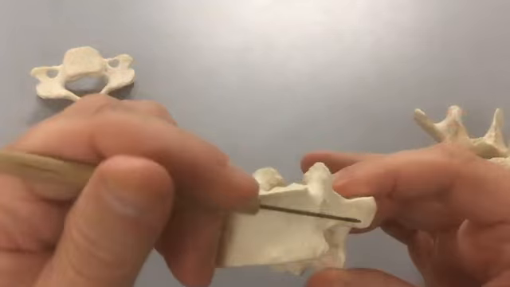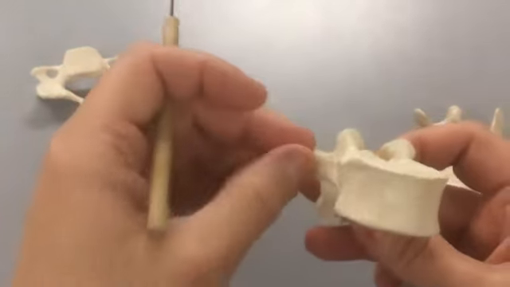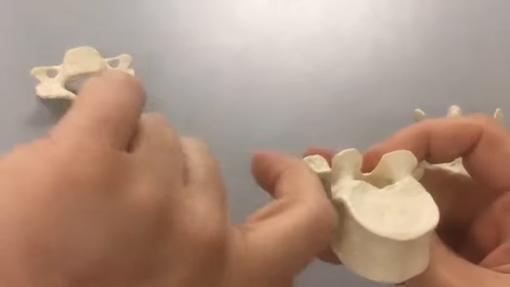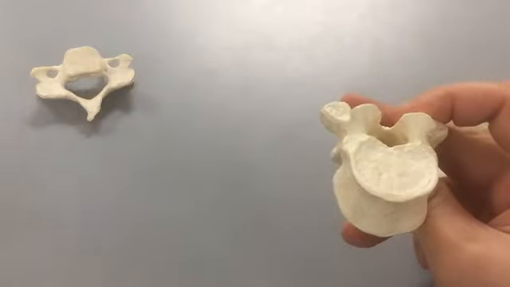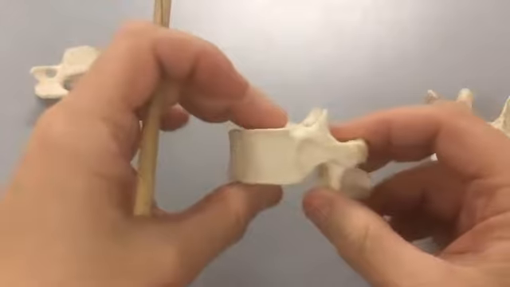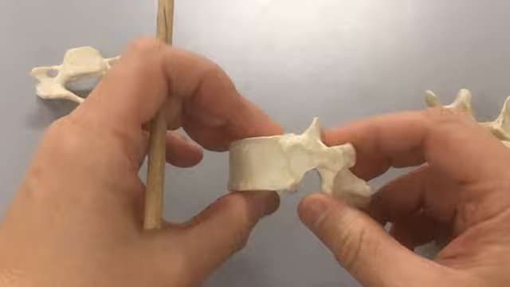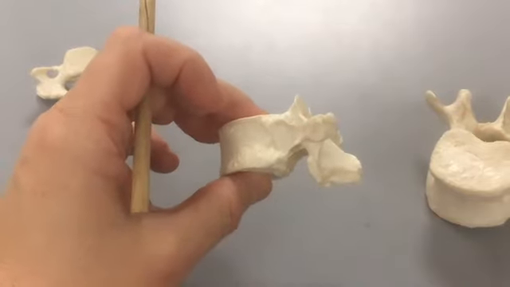Here, you'll see little grooves here, and you'll also see a little groove here where the rib has come back around, out and around like this. So it'll come all the way back around, okay? And so if you see articulation points with ribs, then that's going to be a thoracic vertebra.